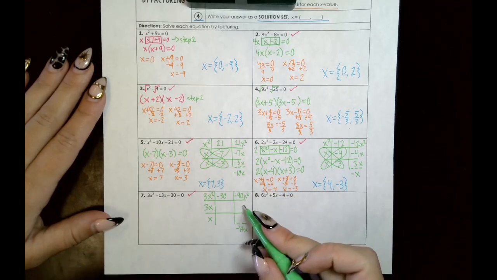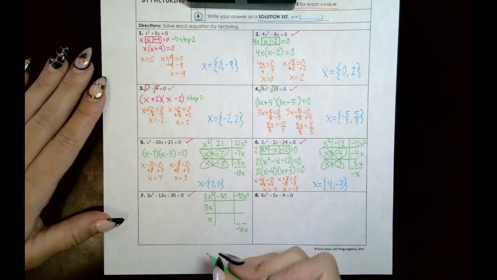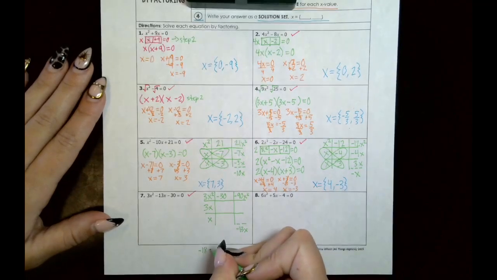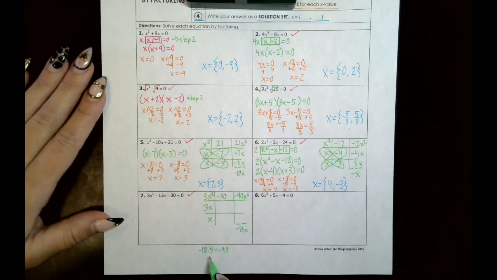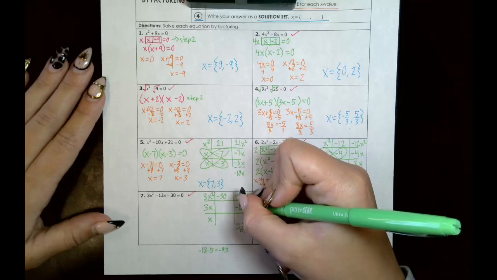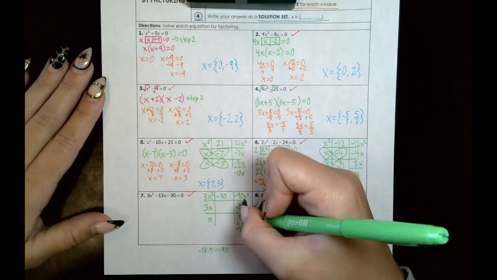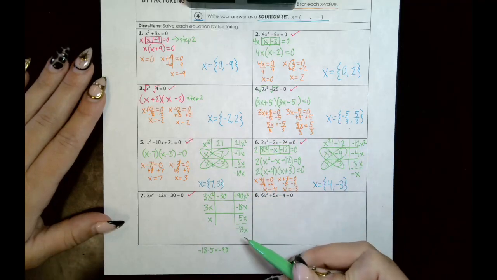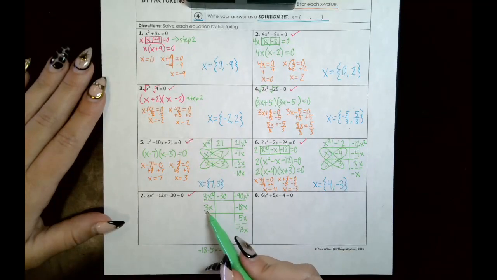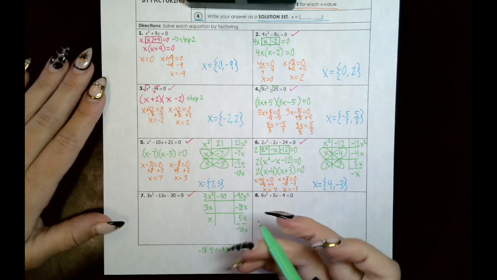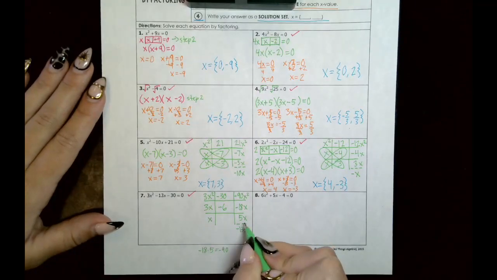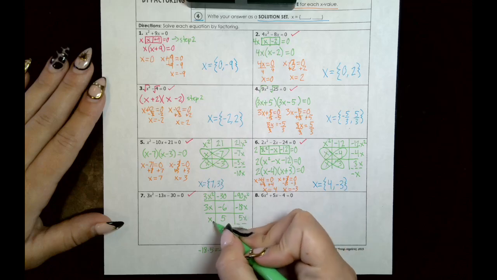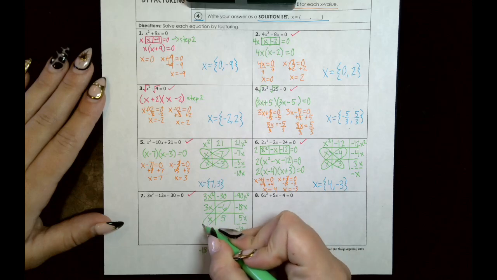So the factors that I found of 90: if we have negative 18 times 5, that's going to give us a negative 90. But if we add these together, that's going to give us a negative 13. So if we have negative 18x and a positive 5x, those add up to give us our negative 13. So to get from 3x to negative 18x, we need a negative 6. And to get from x to 5x, we need a positive 5. So those are our factors.